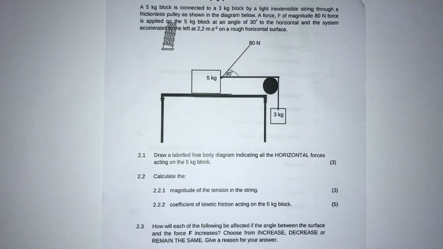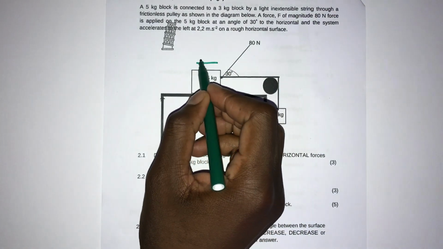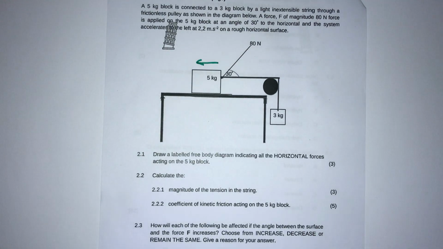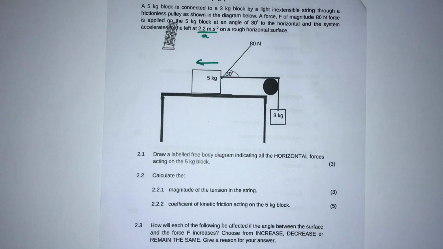So we can do this. We can show the arrow here to show that the system is accelerating to the left. It accelerates to the left at 2.2 meters per second squared. So this is the acceleration, 2.2 meters per second squared, on a rough horizontal surface.